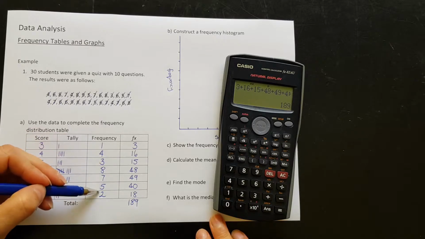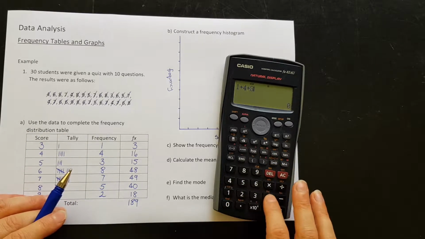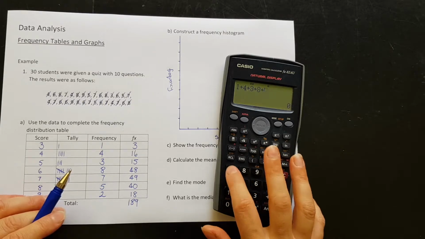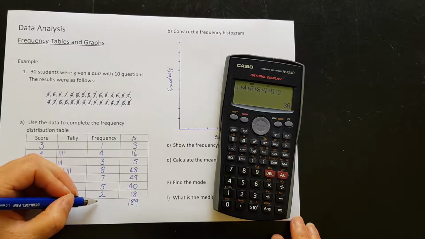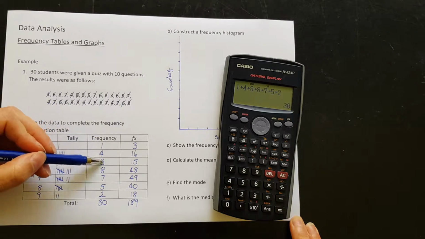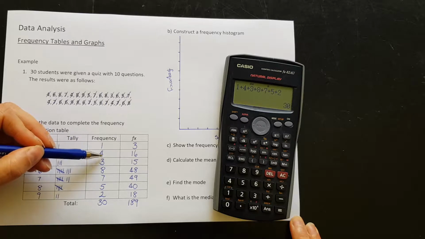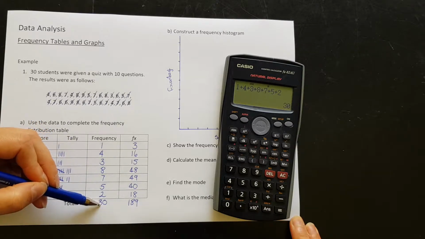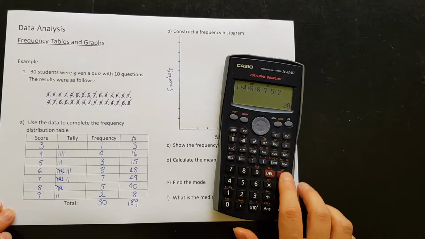We also want to add this one together, so let's do that. 1 plus 4 plus 3 plus 8 plus 7 plus 5 plus 2 is 30, and that's good because we were hoping for 30 because we knew we had 30 students. So this is our total number of people here, isn't it? Because these are my frequencies, this is my students here, and there should be 30 in total. Okay, so my table is complete.